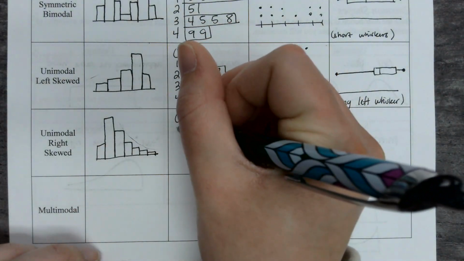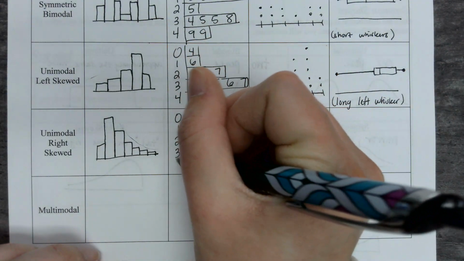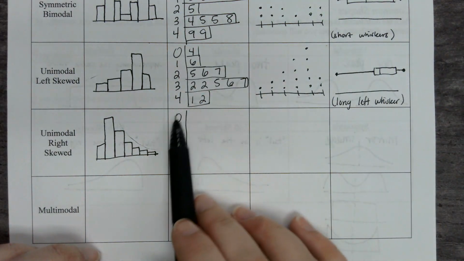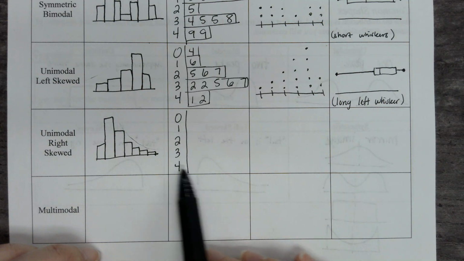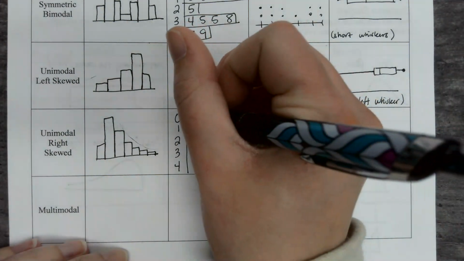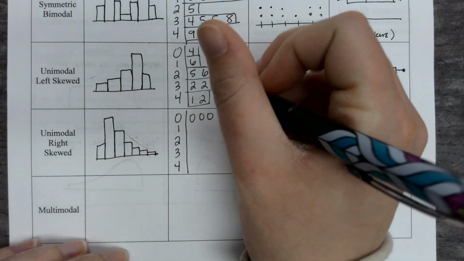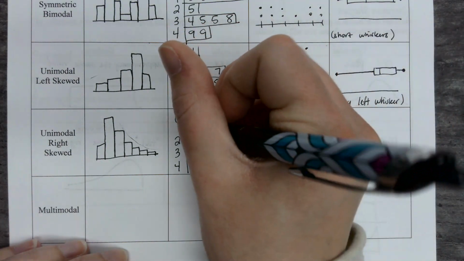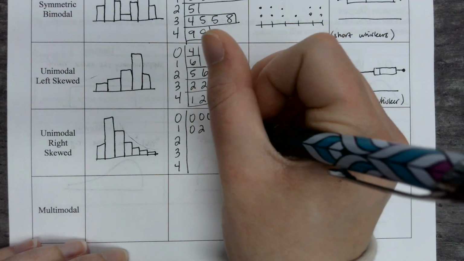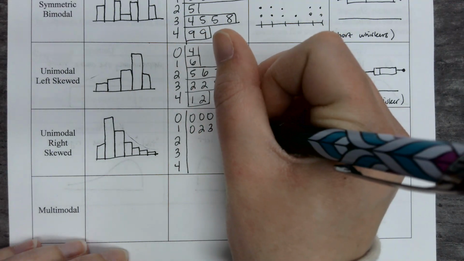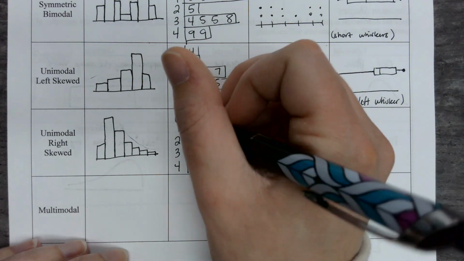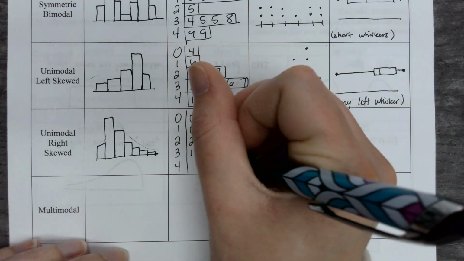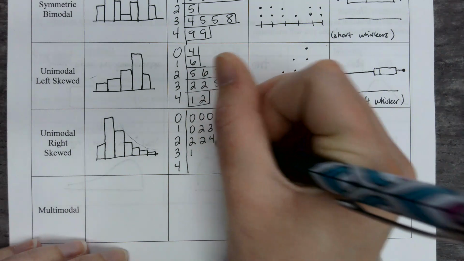So when we have our unimodal right skew distribution for our stem and leaf, we're going to have a lot of low values for our x and then only some high values. So let's just say we have like 3 zeros and we have a 1, a 2, a 6, a 7, and then maybe we have a 10, a 12, a 13, and a 15, and then maybe we have 2 22s, and let's throw a 24 in there.